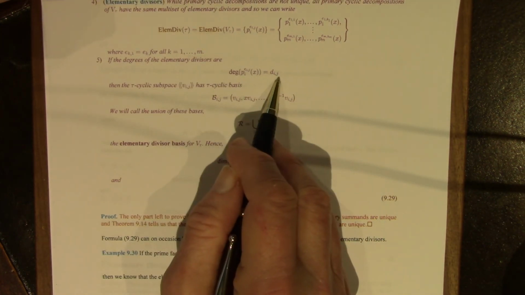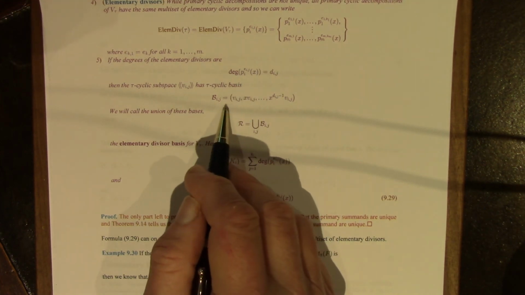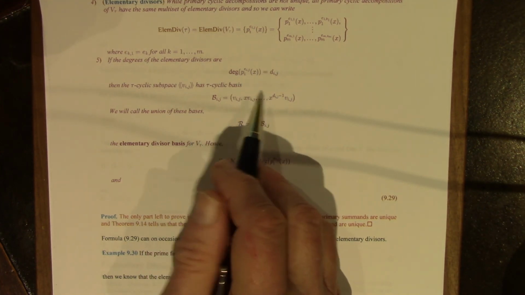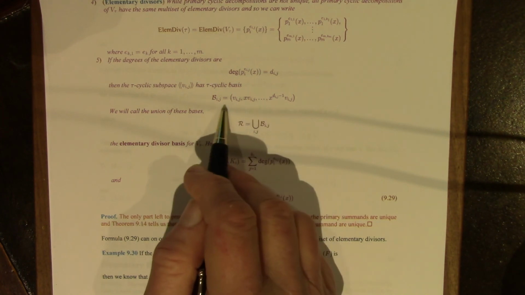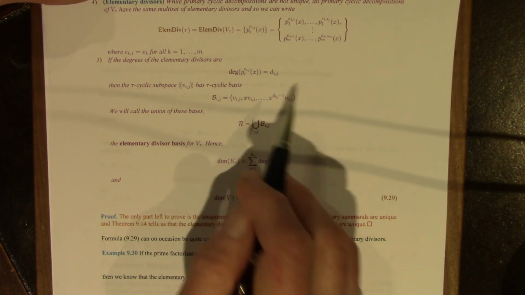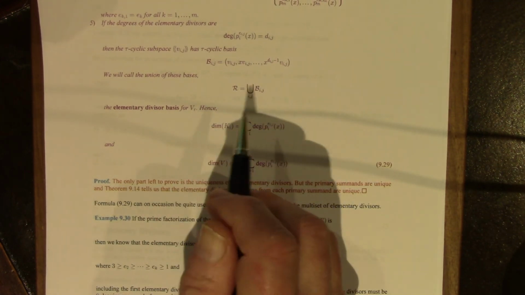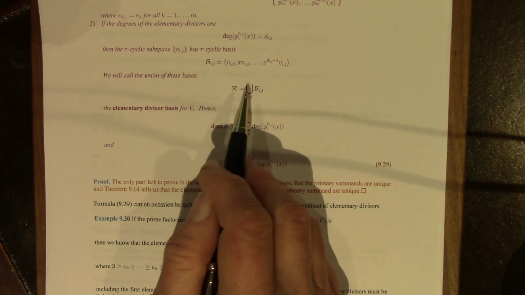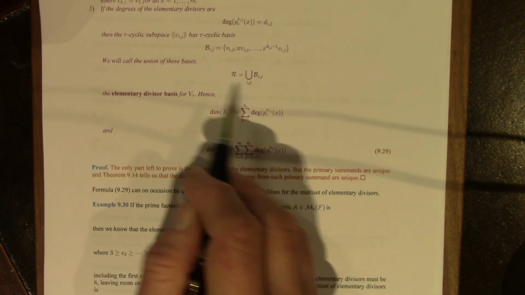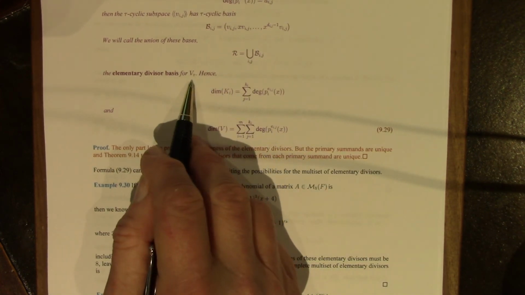If we write the degrees this way, we can produce tau cyclic bases for each of the cyclic submodules. The union is a basis for the whole space, V sub tau, the whole operator module.